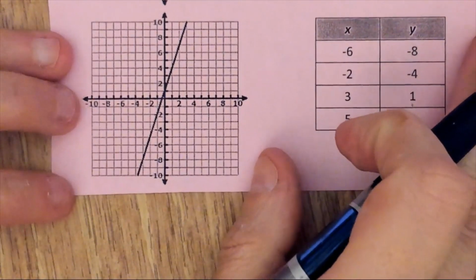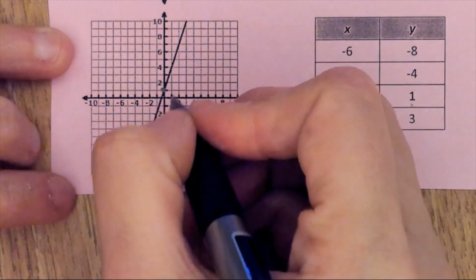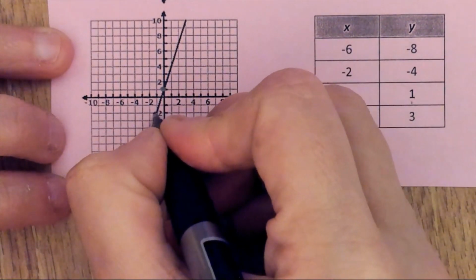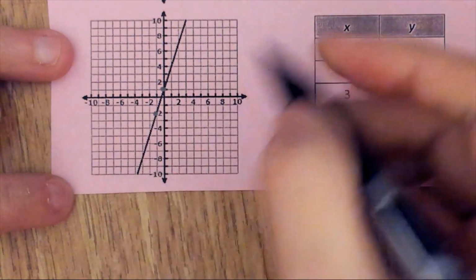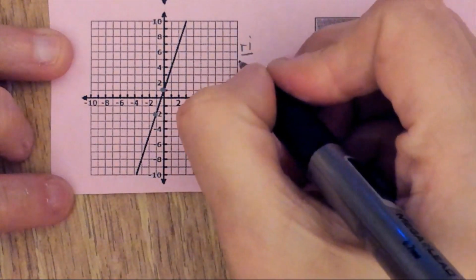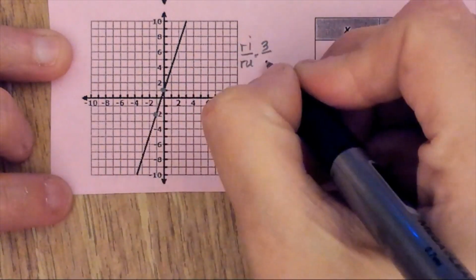Okay, now when I look at this one, again, I'm going to do the same thing as last time. I'm going to find what I think are 2 points. I think those 2 points are on the line. They look like whole number coordinates. So I think that I'm rising 1, 2, 3, and running 1.